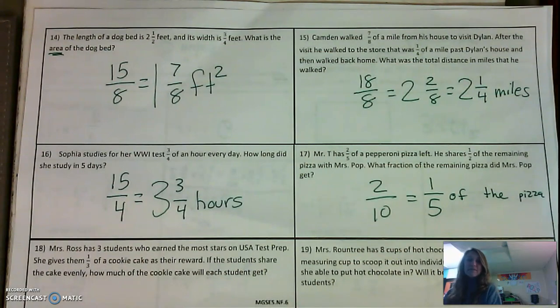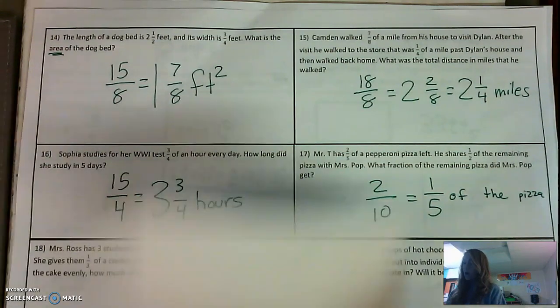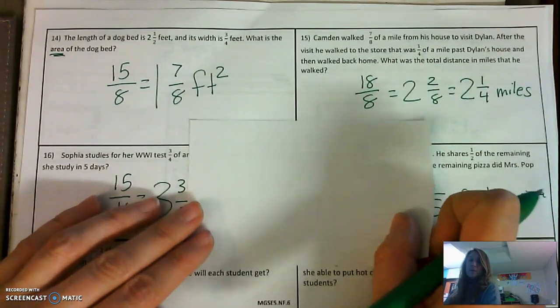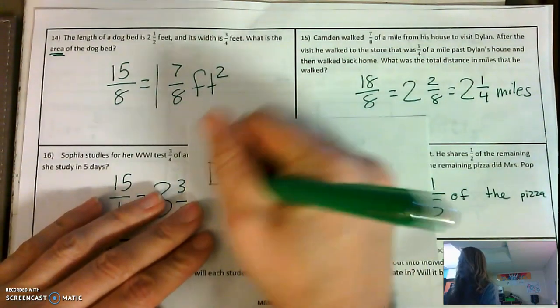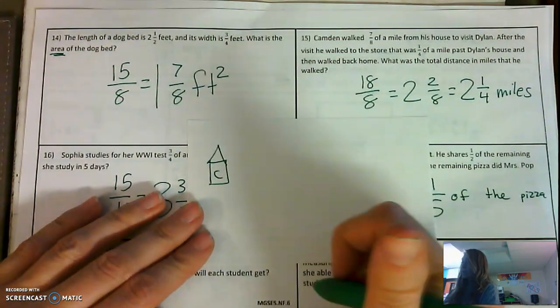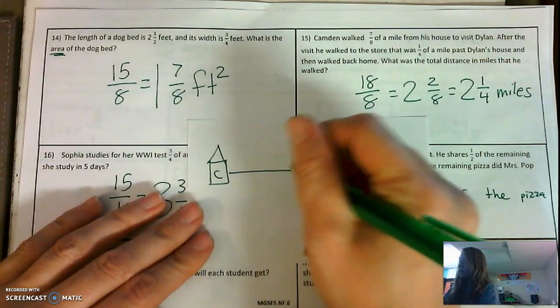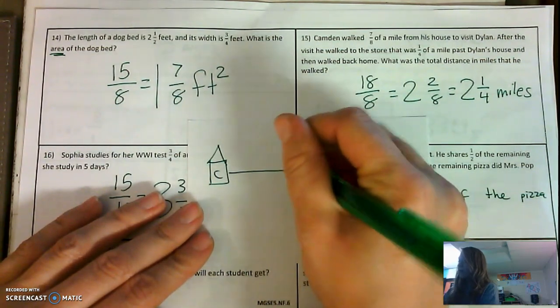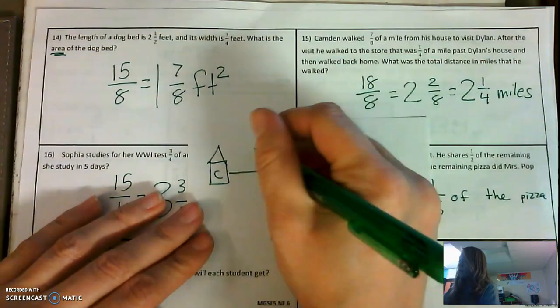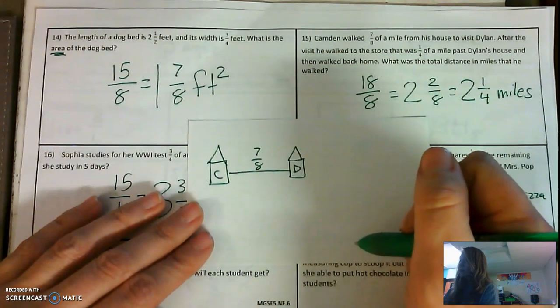Camden walked 7/8 of a mile from his house to visit Dylan. After the visit, he walked to the store that was 1/4 of a mile past Dylan's house, and then walked back home. What is the total distance in miles that he walked? For this problem, I'm going to draw me a picture. So I'm going to start here, and this is going to be Camden's house. And then he's going to walk over here to Dylan's house. And when he did that, he walked 7/8 of a mile.